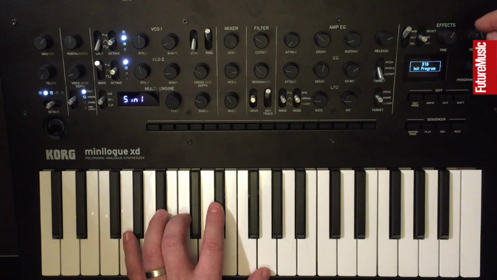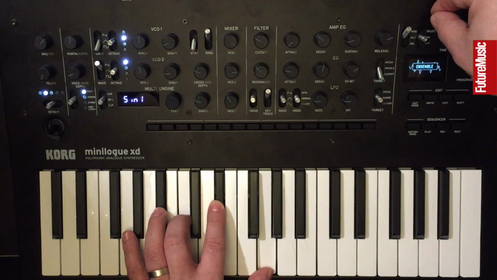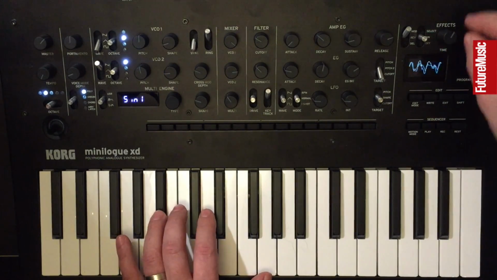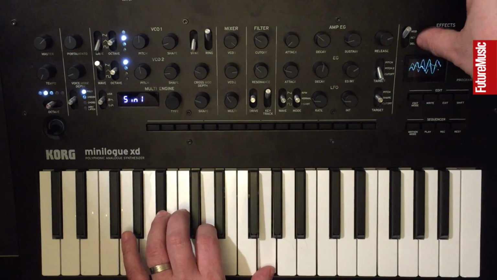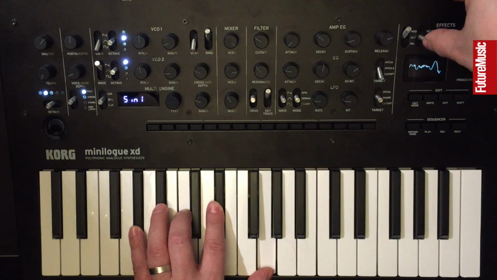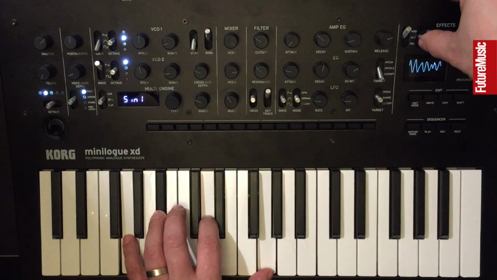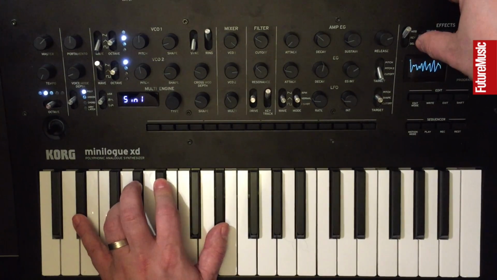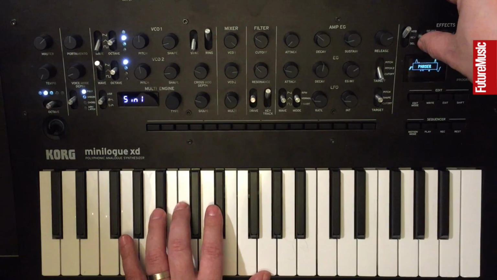Now, let's add some modulation effect from these lovely effects that are here. So let's try a few different ones of ensemble. I like the sound of the flanger there, it's great.